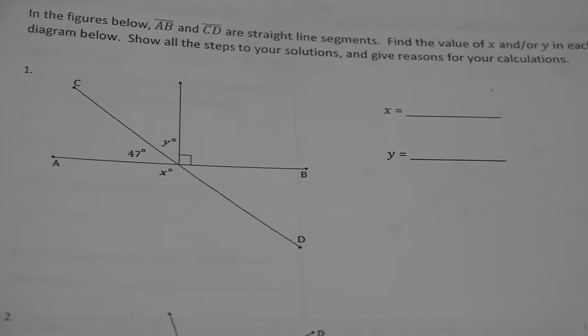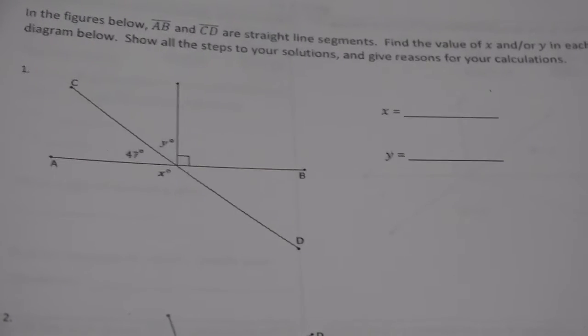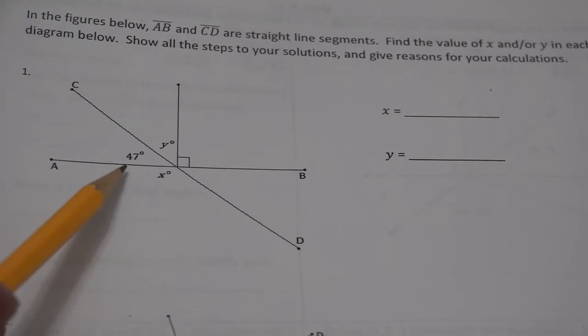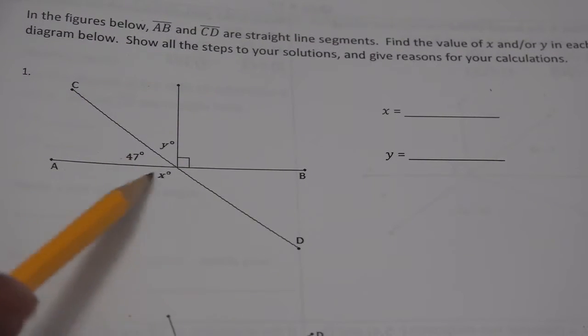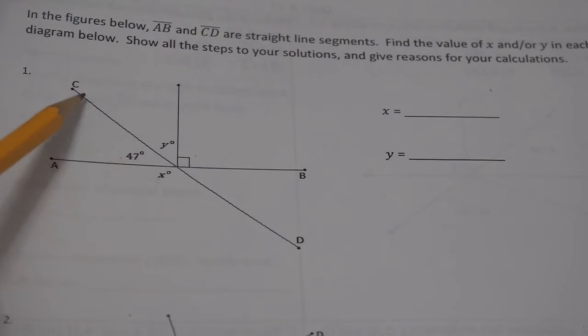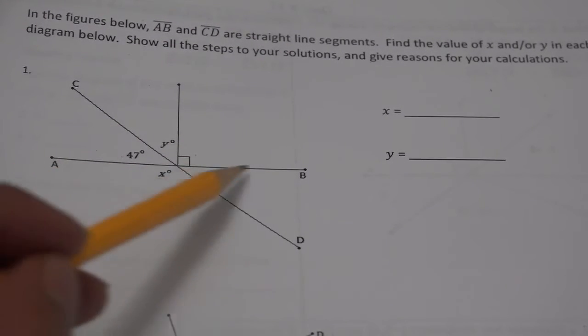Okay, so find the missing angles. So how am I gonna do this? I have no idea. So look at the problem and let's start working, okay? Working on it. So what do we have? X and Y. How am I gonna find X? 47 and X make 180, right? Okay. And now, look, 47, 90, and Y also make 180.